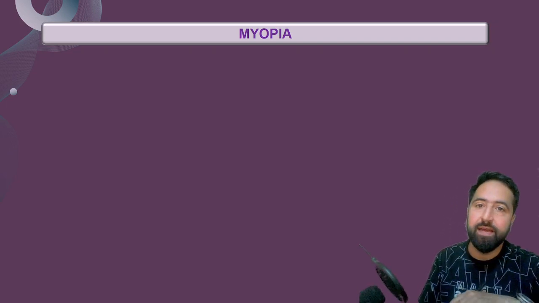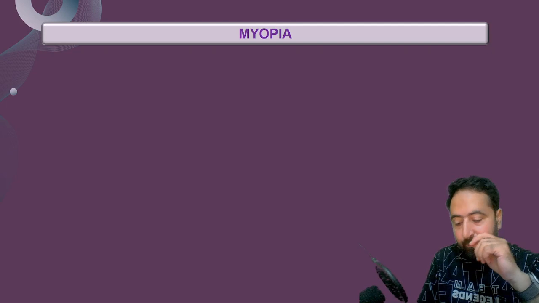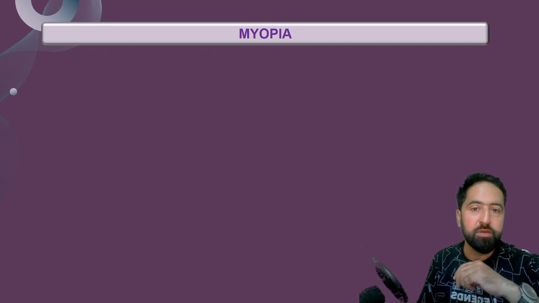Now, what's the reason behind that? It's very simple. If the image is formed on the retina, the image will be clear. The person can see the object very clearly. But when this image is not formed on the retina, it can be formed somewhere else. It can be formed in front of the retina or behind the retina. In that case, the image is not clearly formed. So that's what we call the defect of vision.